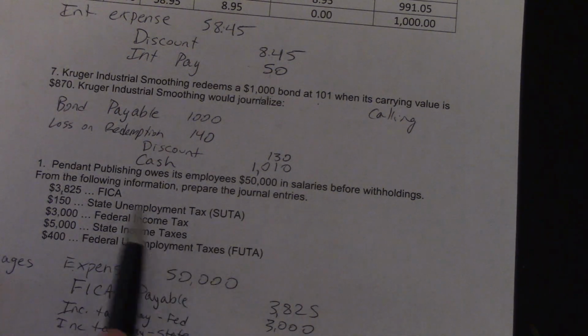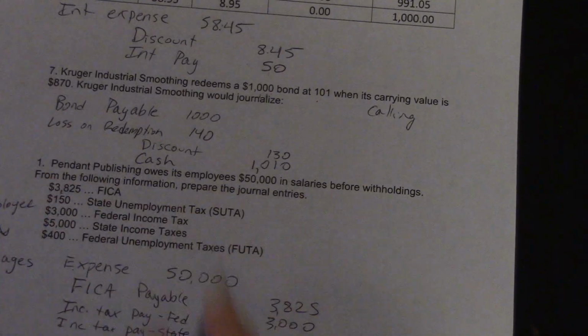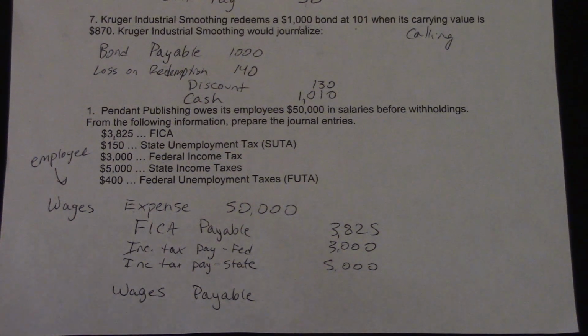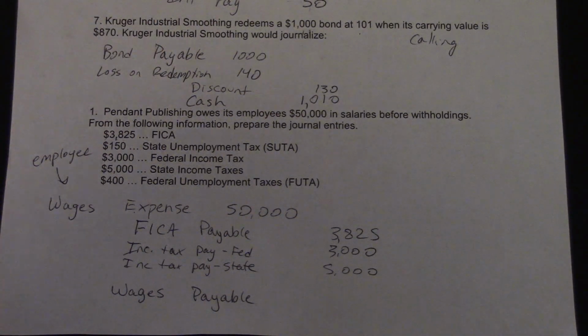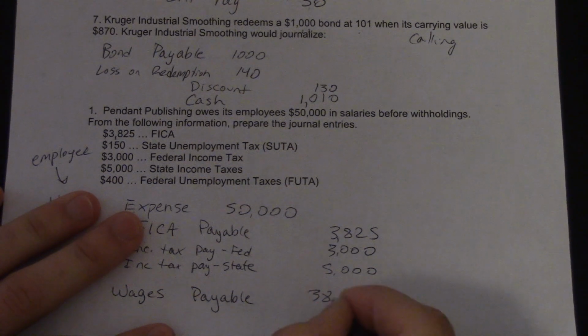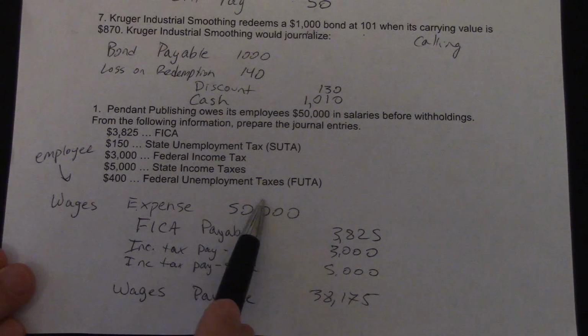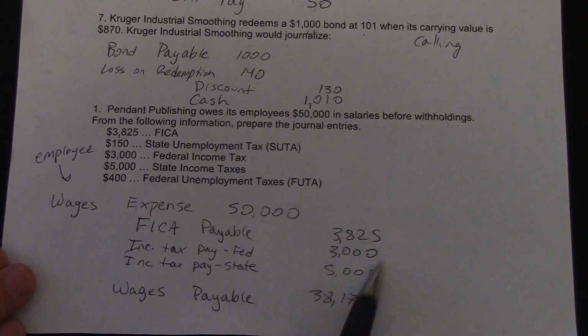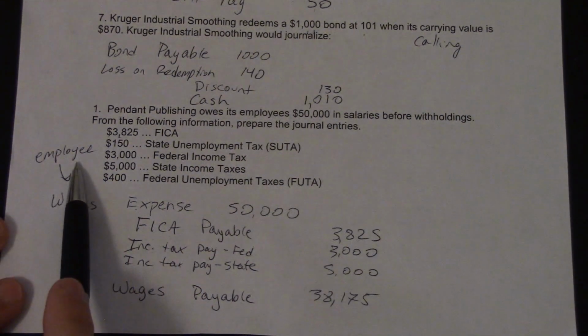We skip the unemployment taxes because this is for the employee. This is the journal entry recording how much money is going to the employee. Wages payable then is whatever that balance works out to. 50,000 minus 3,825 minus 3,000 minus 5,000 is 38,175. So even though you earn $50,000, some money is going to be taken out for taxes, and what you're left with here is how much you get to bring home. So that's for the employee side.